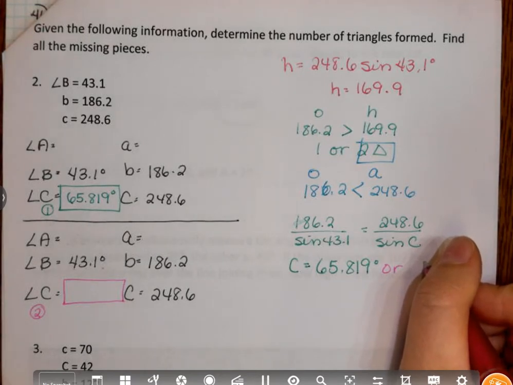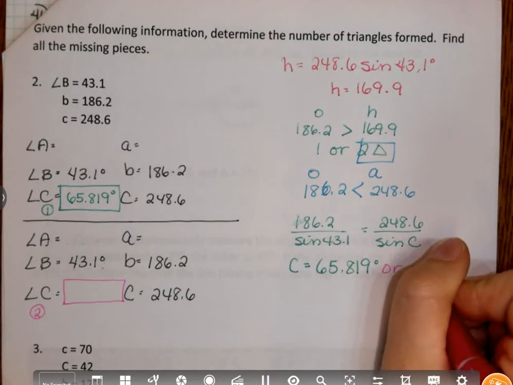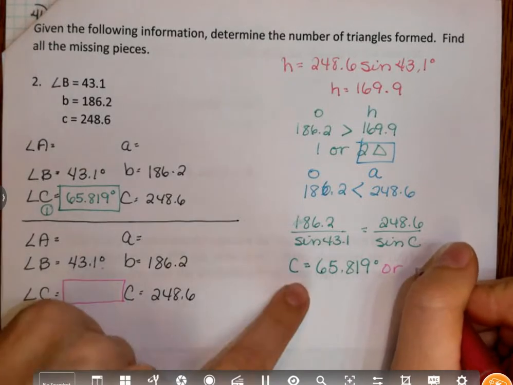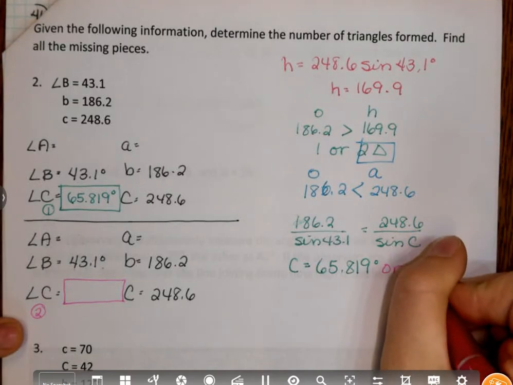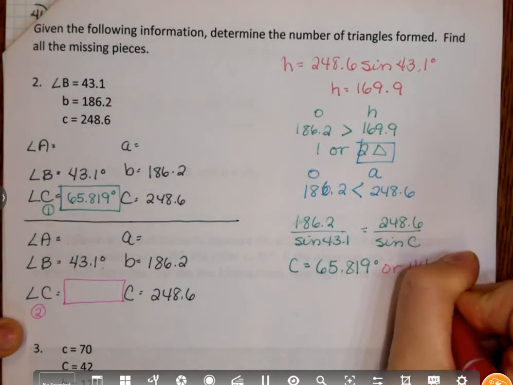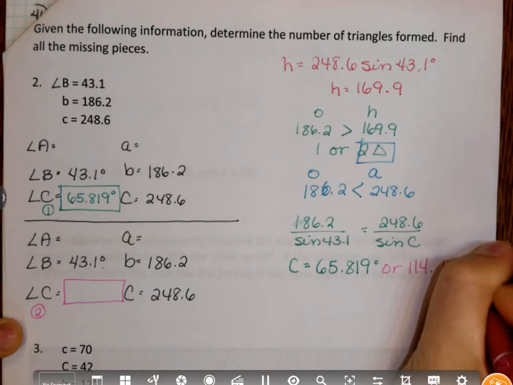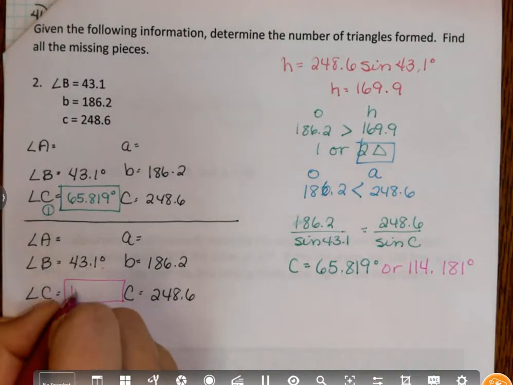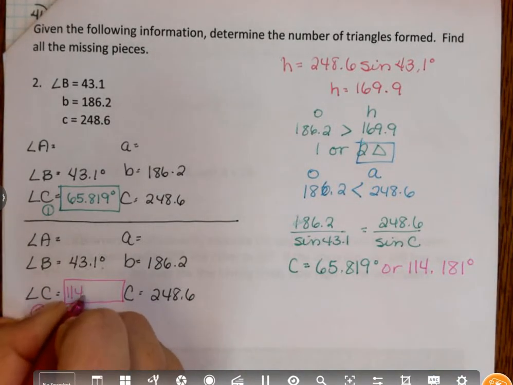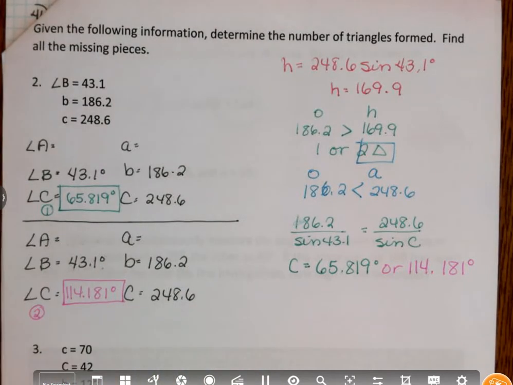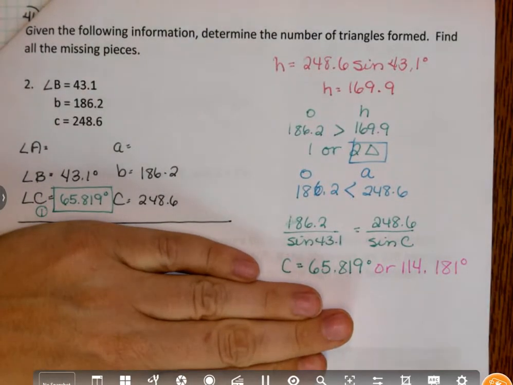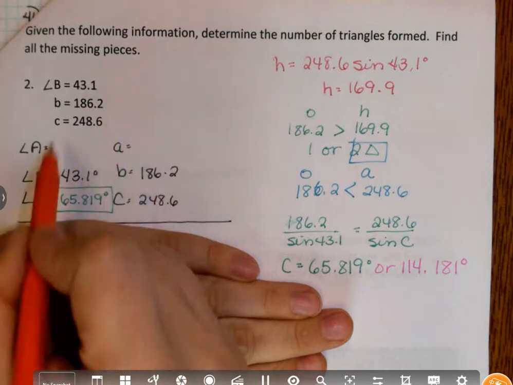So what do you come up with? Simple, 180 minus this. What do you get? 114.181. So that goes here. So far, so good? Basically, at this point in time, we now just have 2 completely separate problems. So if I ignore this, what would I need to do to solve this triangle?